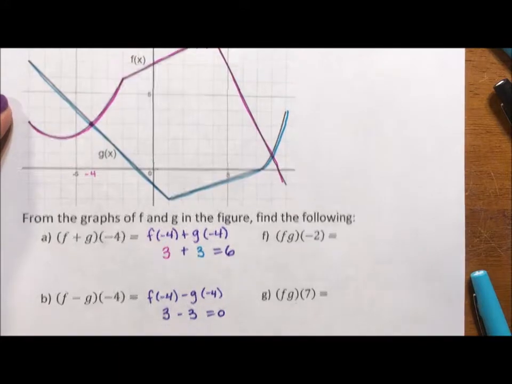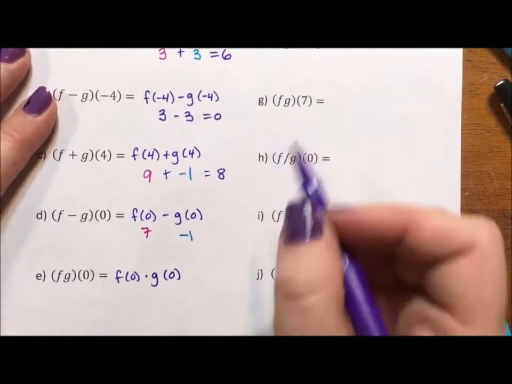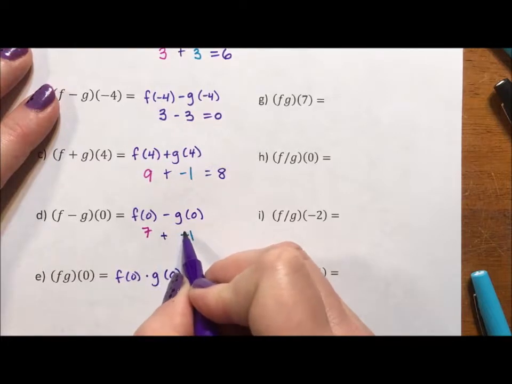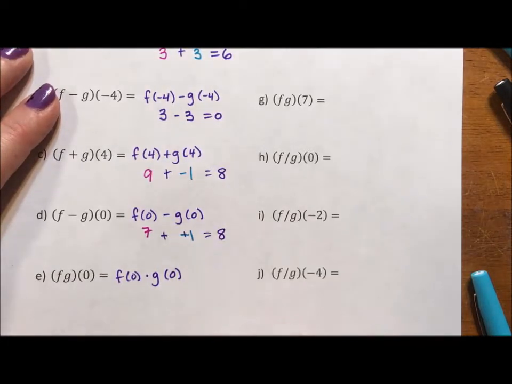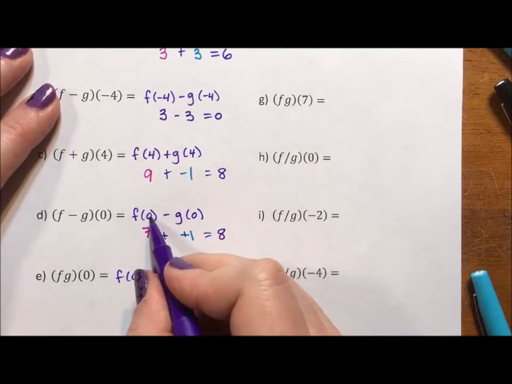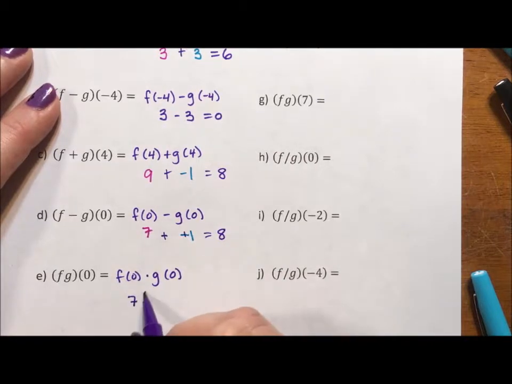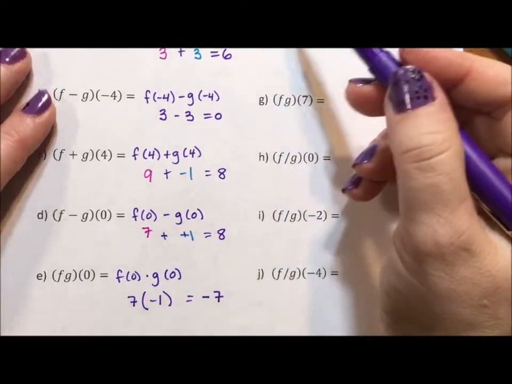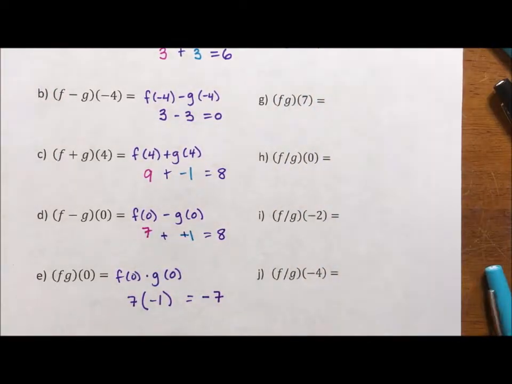So if we come down here and see what we're doing, we have 7 minus a negative 1, which is the same as 7 plus a positive 1, which equals 8. For the next one, f of 0 is still 7, g of 0 is still negative 1, and they multiply out to be negative 7. So we're using the outputs of our graph to figure these out.